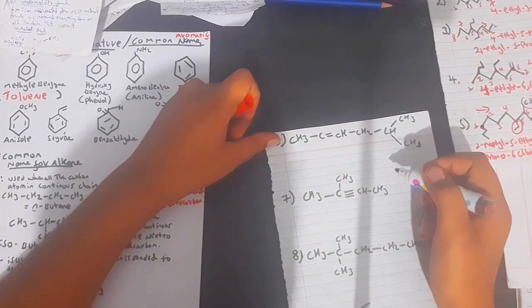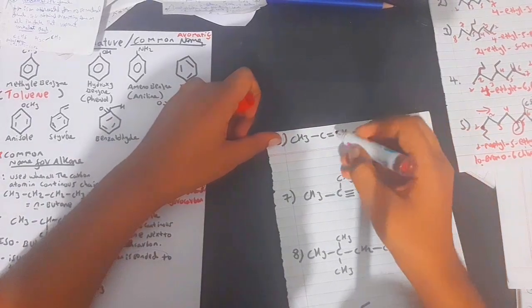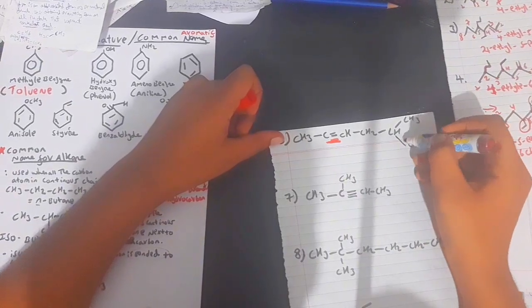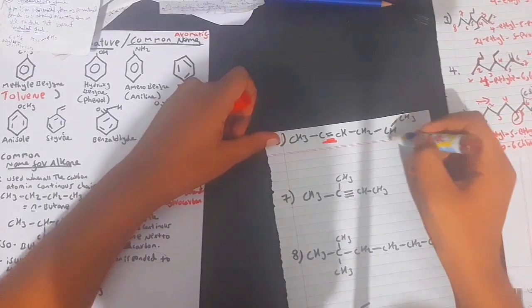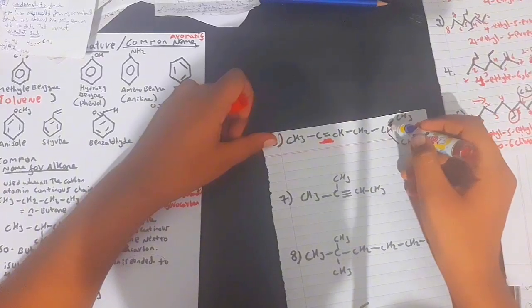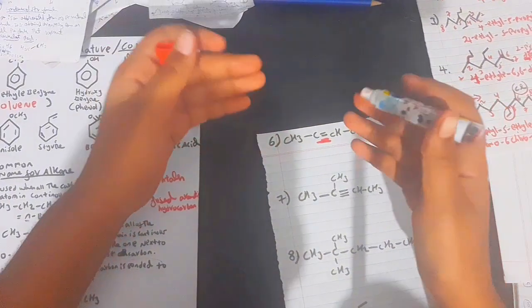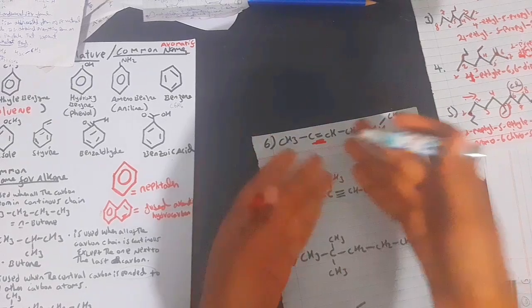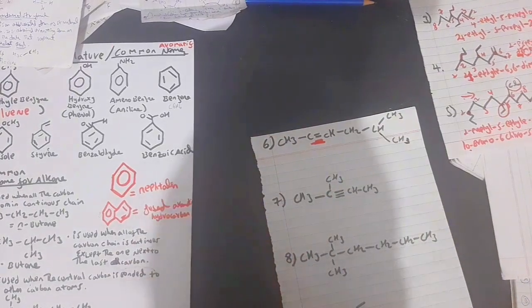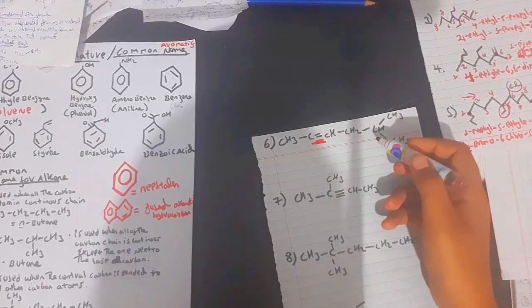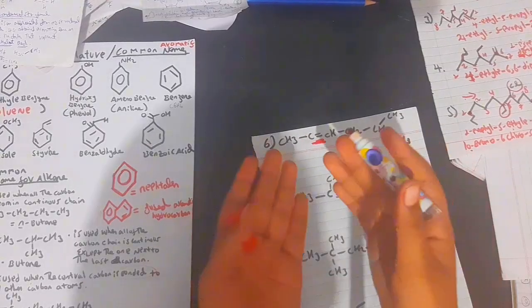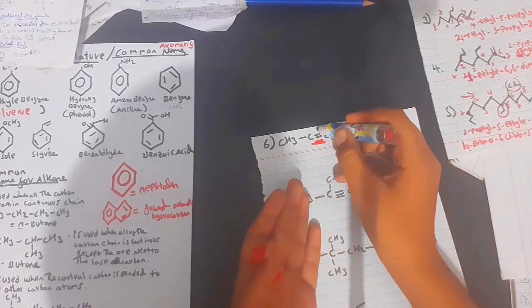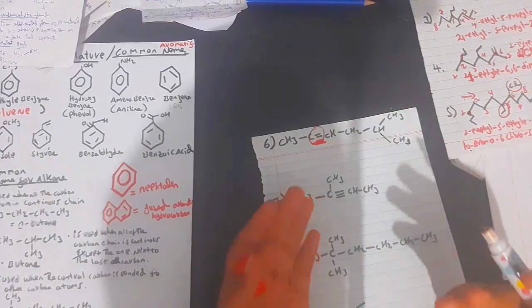Now let's move on. As we see, there is a double bond here, and there are 2 methyl substituents here at carbon 1. So do we go from right to left or left to right? As I told you, you're always going to favor the lowest position for the functional group of the parent.